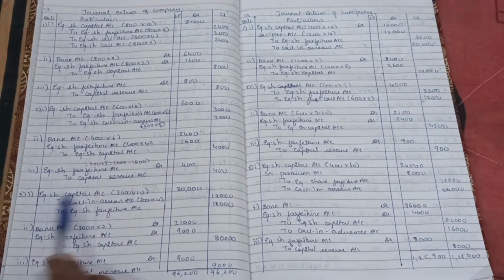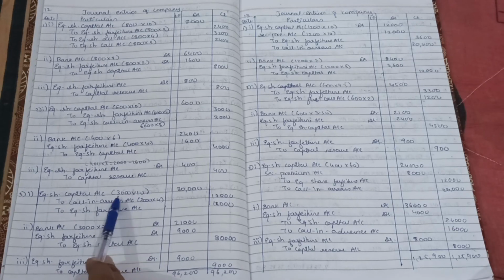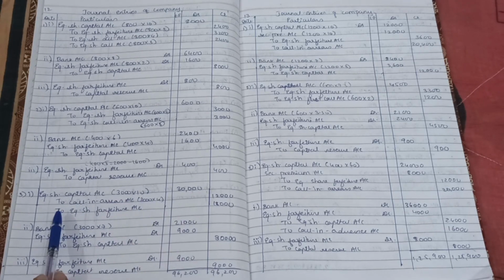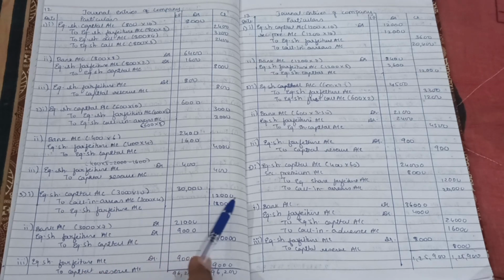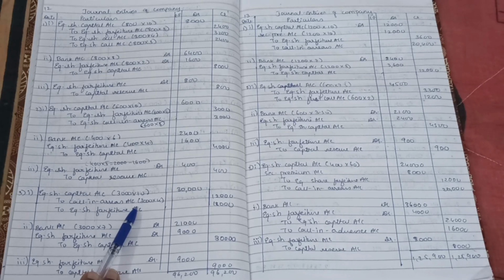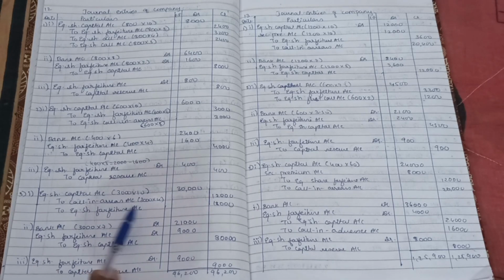So equity share capital account, the total price of the share is 10 rupees, so 3000 multiplied by 10 is 30,000. Call in arrears, remaining on shares 3000 multiplied by 4 is 12,000. Here we can also write final call.